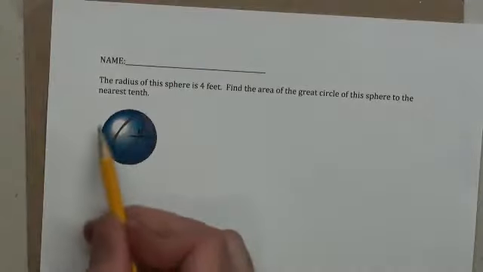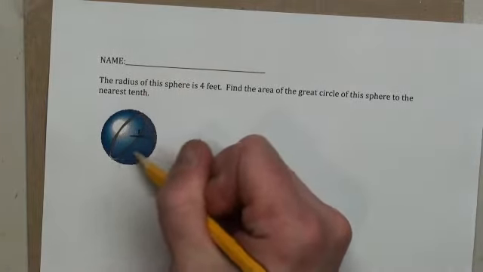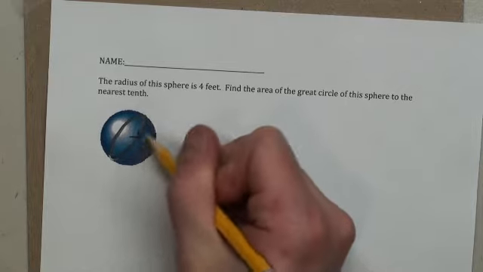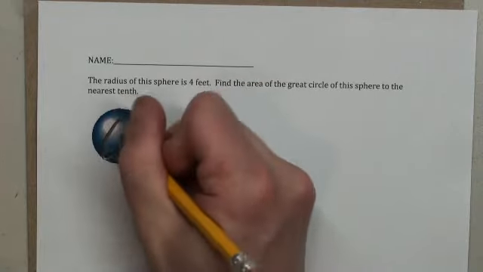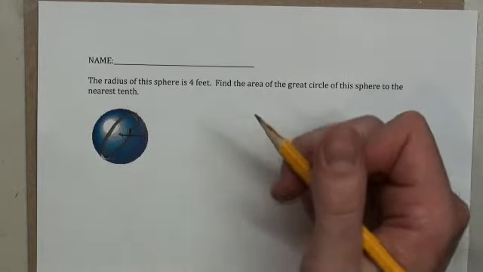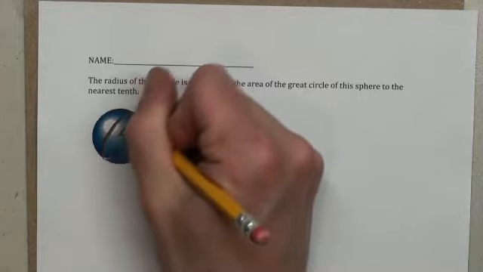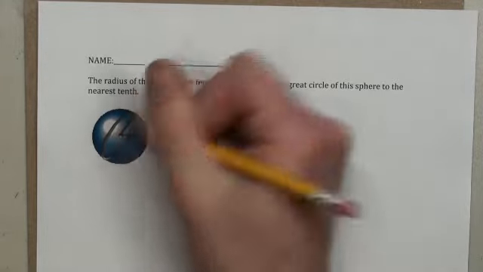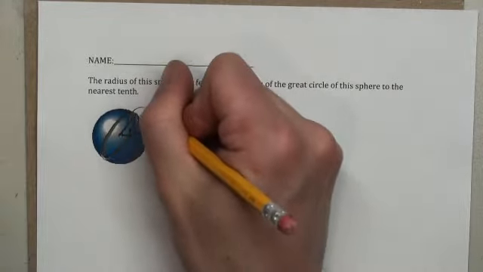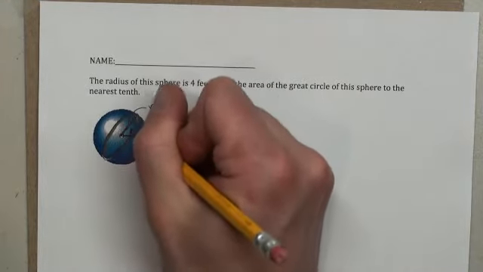Now I could have drawn it this way, right? I could have drawn it this way. All that matters is that it goes around the fattest part of the sphere. And the center of the sphere is the center of that circle. Okay? So the radius of this thing is equal to the radius of the sphere, r, which is 4.